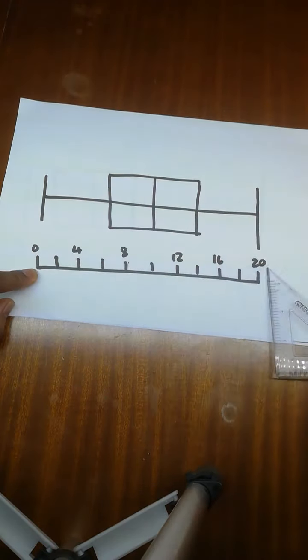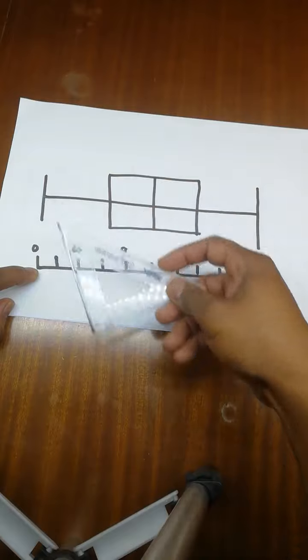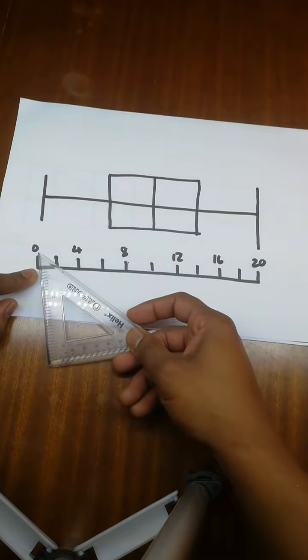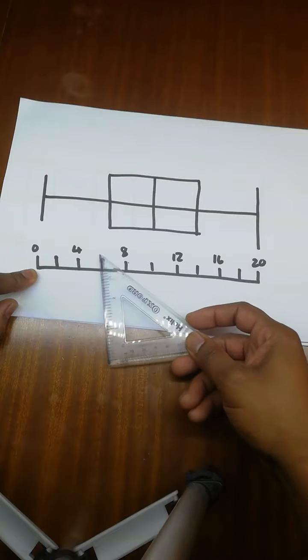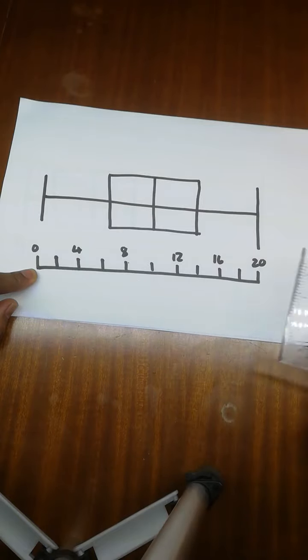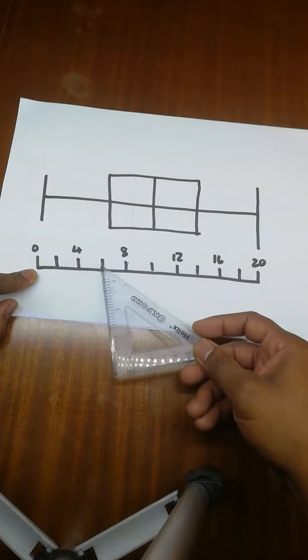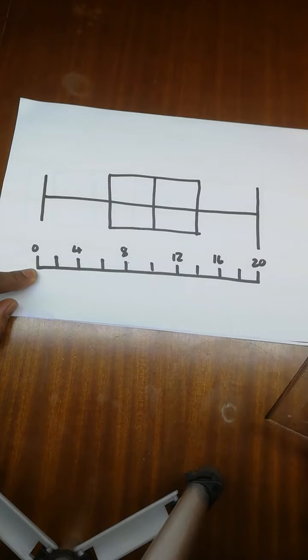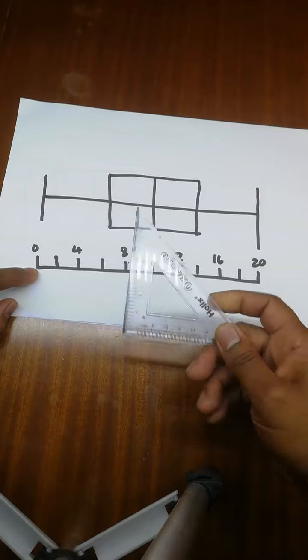Then we also have a ruler. So before you start reading, you have to look at the scale of the ruler. So when we look at the scale of the ruler, we are seeing that it is increasing with increments of 2 each time. So 0, 2, 4, 6, 8, 10, 12, 14, 16, 18, and 20. So that is very important. You have to go and look at your ruler first before you do any reading of the scale. So on to the next point.